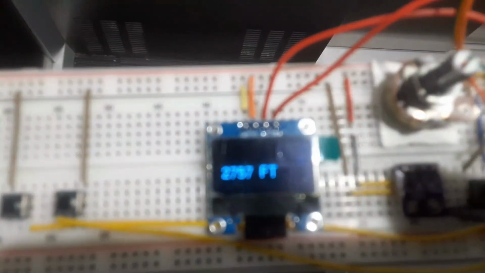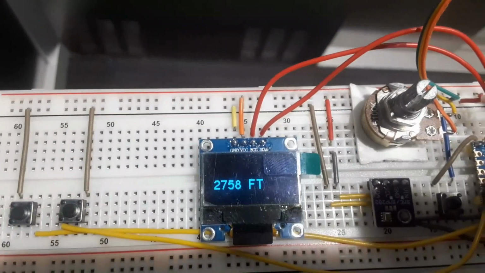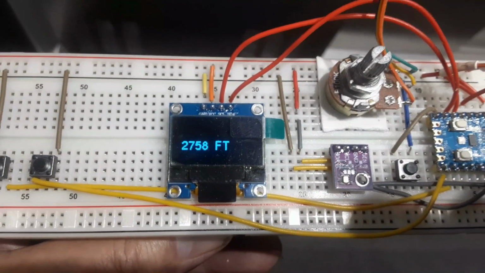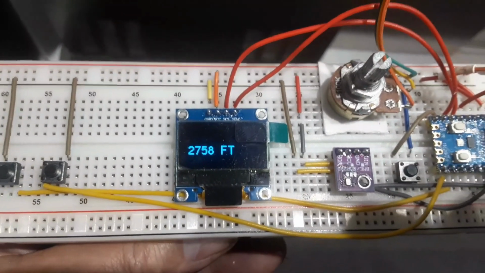And here we are inside the elevator, as you can see. We'll go ahead and look at our altitude, 2758. I'm going to push the button and we'll see what the reading is.